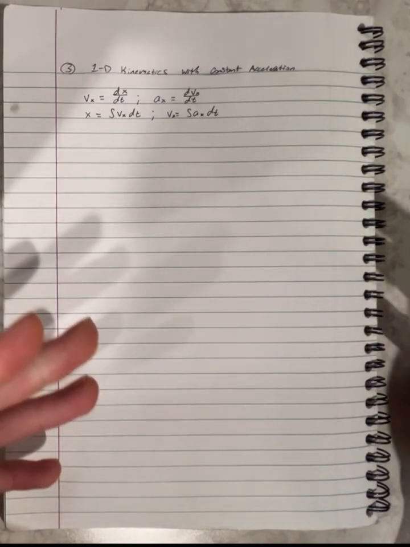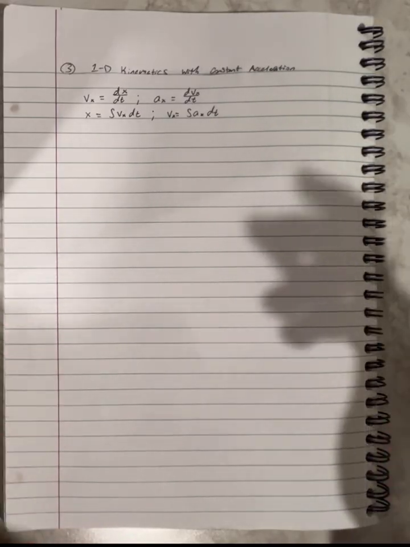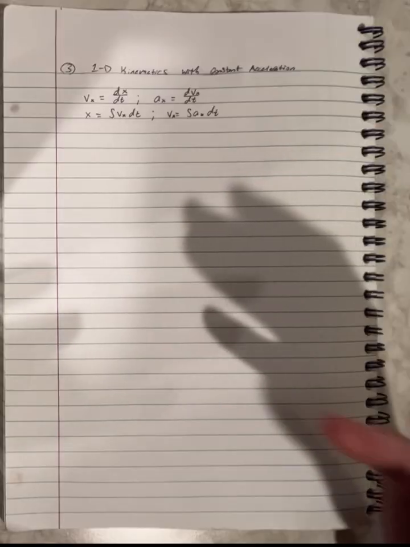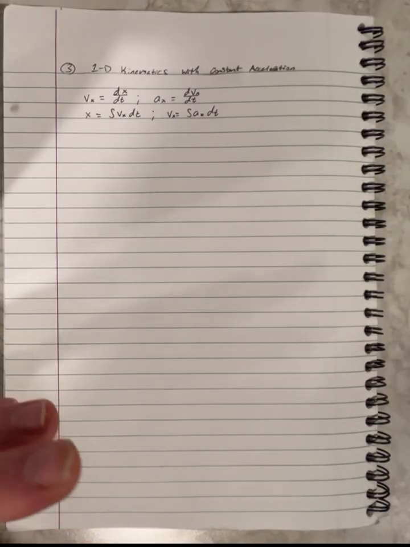So the most prevalent example is Earth, right? Gravity. We are never really changing the gravitational field. The only scenario where the gravitational field due to the Earth is changing is when we're going really, really, really high up. So a rocket being launched into space would be an example of non-constant acceleration.